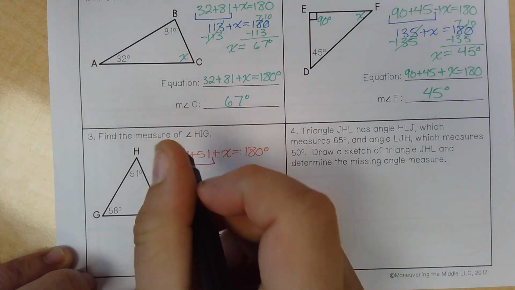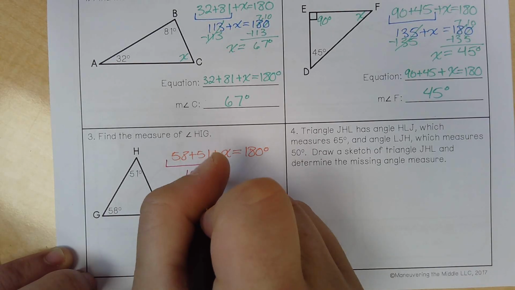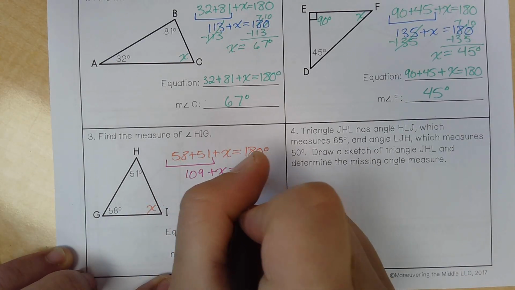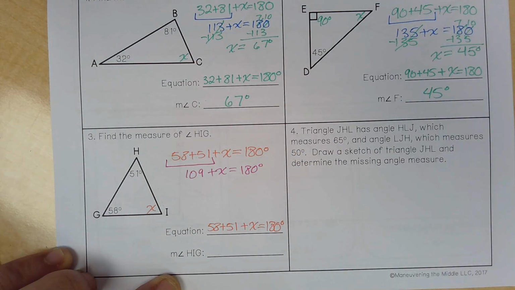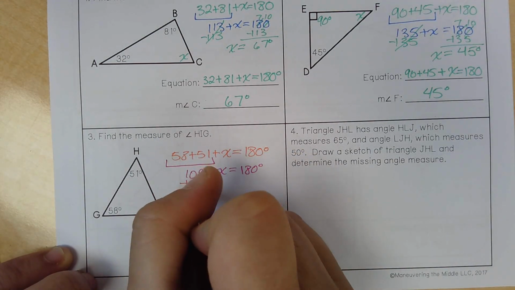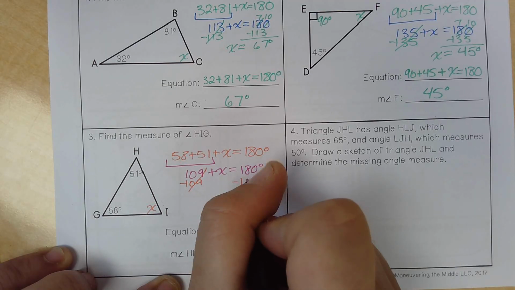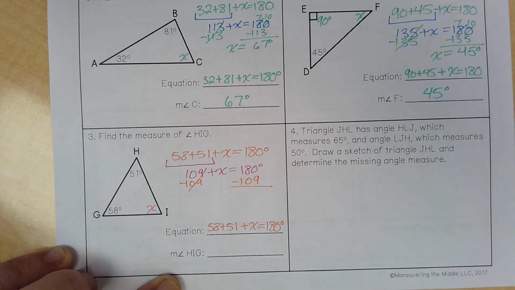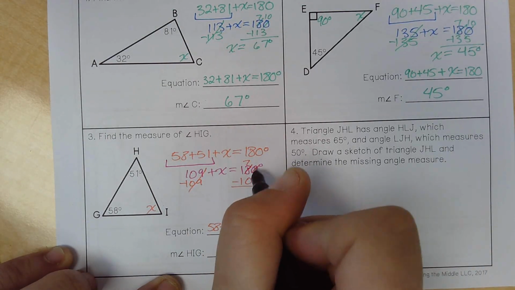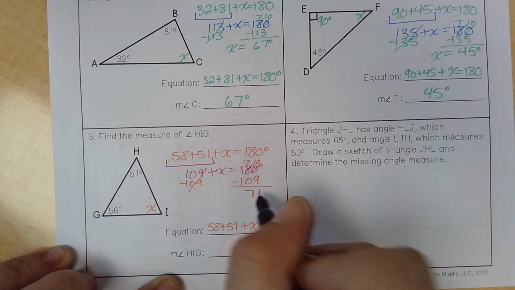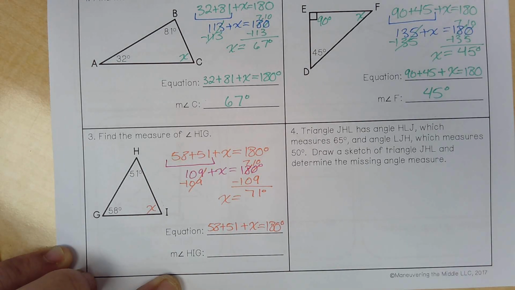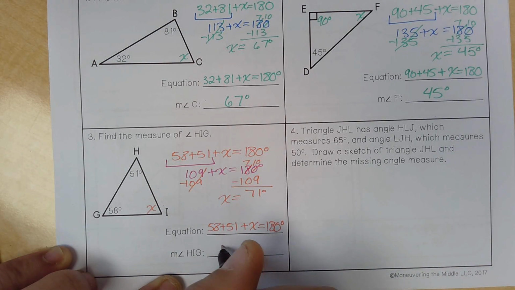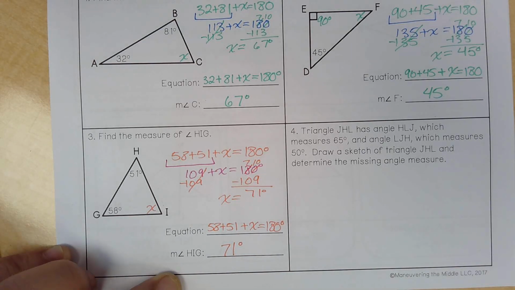That'll come together to give me 109 plus x equals 180 degrees. I'm going to subtract my 109 from both sides to isolate my variable. All right, can't do that. It's a 7, that's a 10, 1, 7. Therefore, x is equal to our last angle, which is 71 degrees.